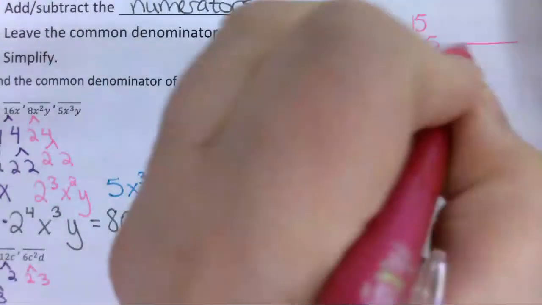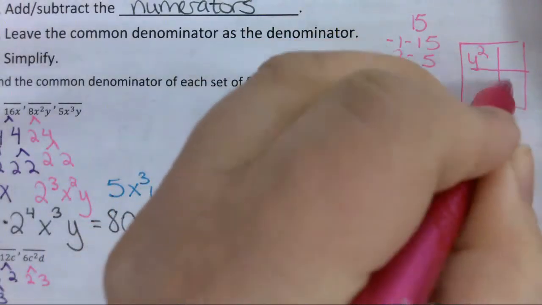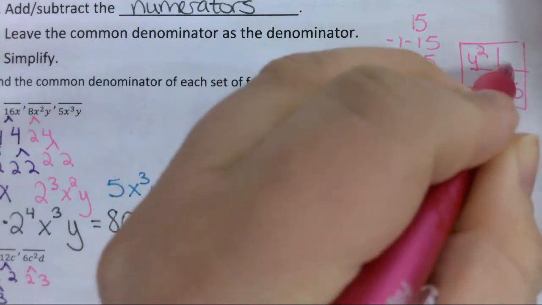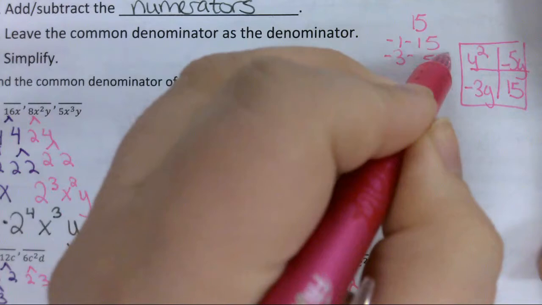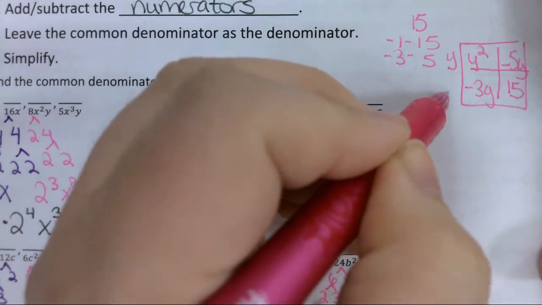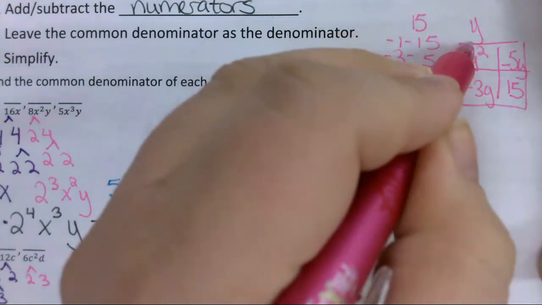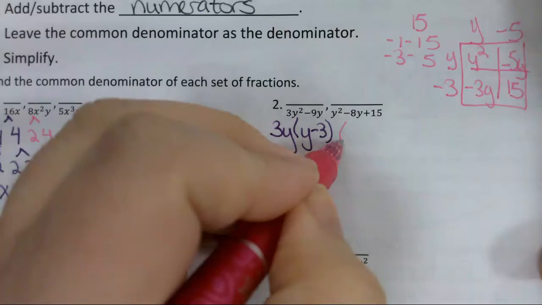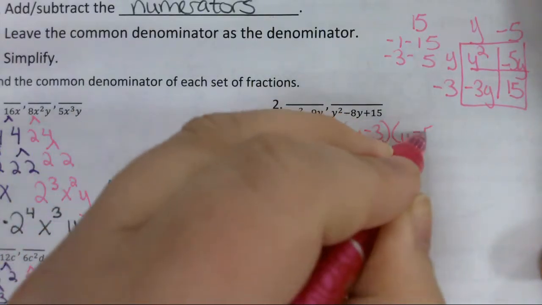Here's our box. First term is y squared. Last term is 15. And we're going to need negative 3y and negative 5y. What can come out of the numerator? y. The denominator, negative 3. The left side, y. And the right side, negative 5. So my denominator factors to be y minus 3 and y minus 5.